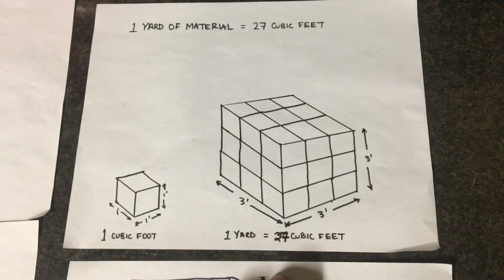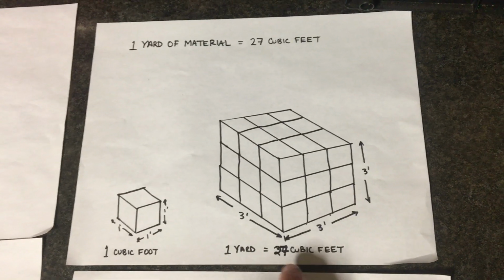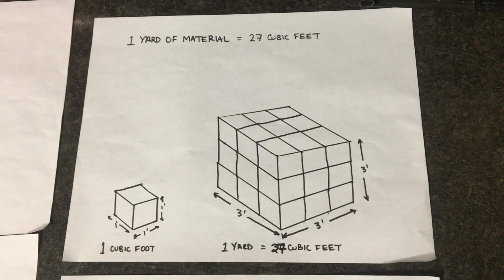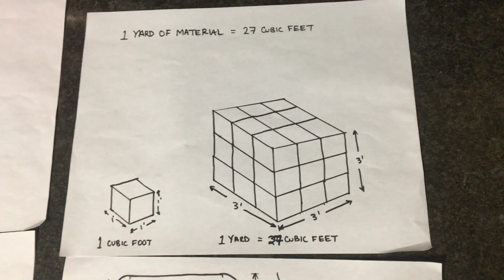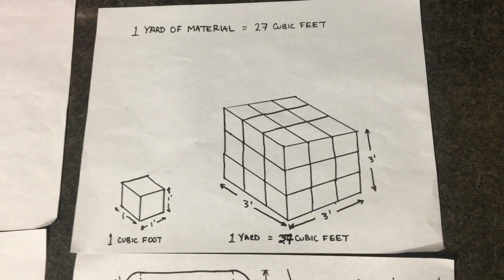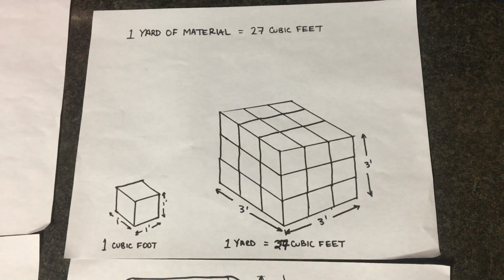Cubic foot, sorry. And then a yard is 27 of those cubic feet. So it's a 3 foot by 3 foot by 3 foot chunk of material. And generally they load it with a skid steer bucket, whatever. So it's a pretty large amount of material when you're getting it.